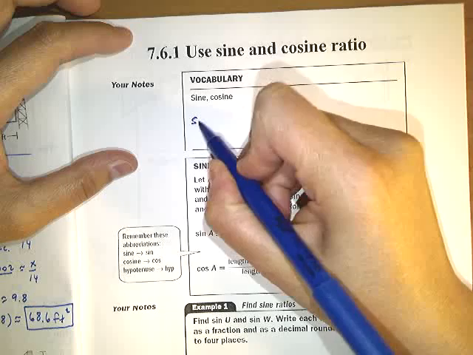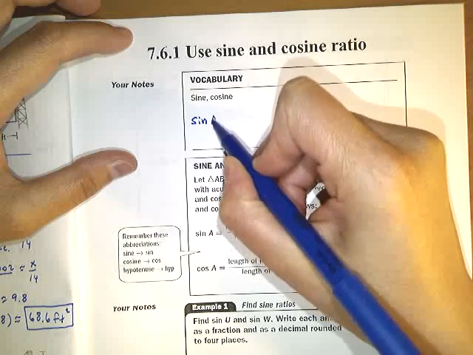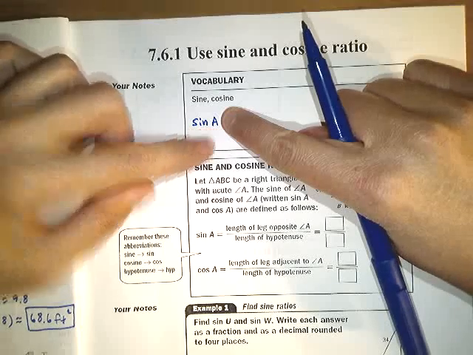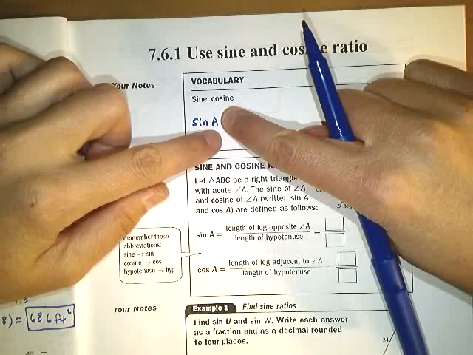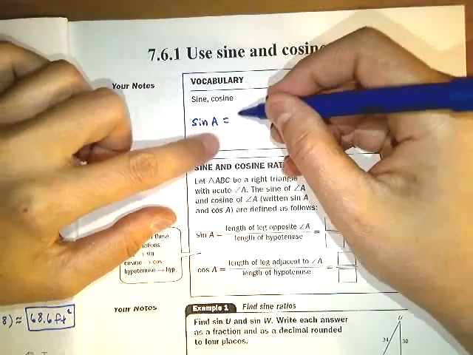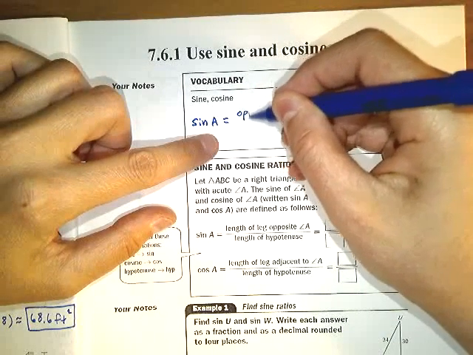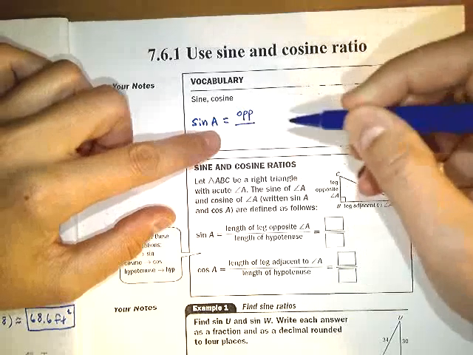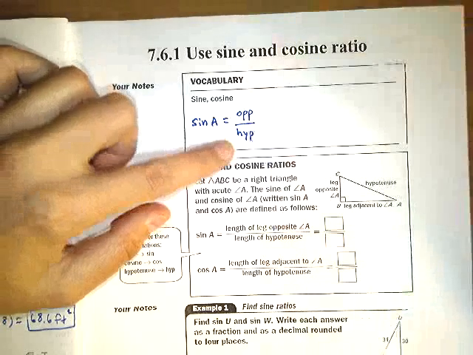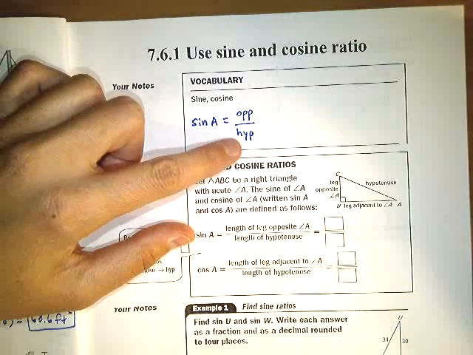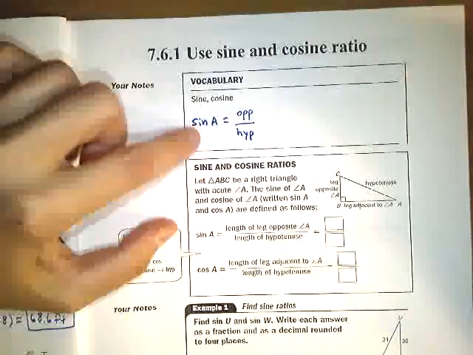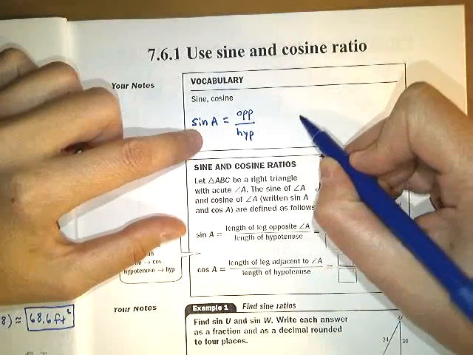So for example, if you want to find the sine and you've chosen a reference angle, we'll review what that is. I talked about it in 7.5. The sine fraction is created by taking the opposite side from that reference angle and putting that on the top of the fraction, and taking the hypotenuse on your right triangle and putting that on the bottom. This fraction, opposite over hypotenuse, is called the sine fraction.